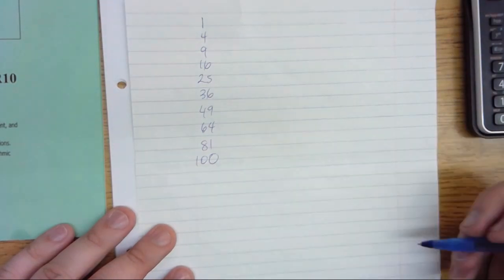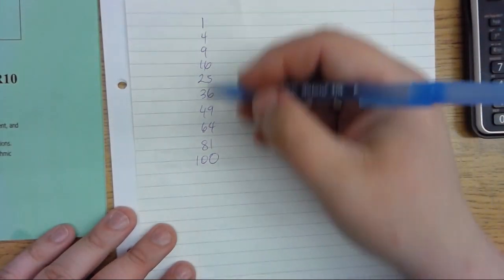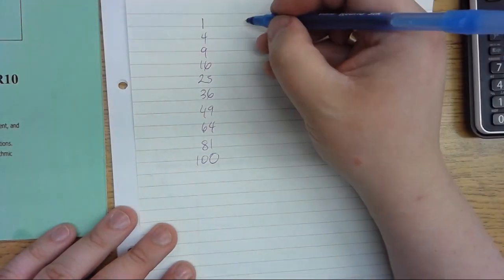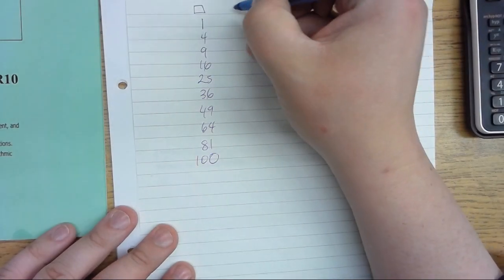There's our first 10. We'll stop there for now, but it's actually nice if you know them all the way to 20. Those are my perfect squares. What are my perfect cubes?